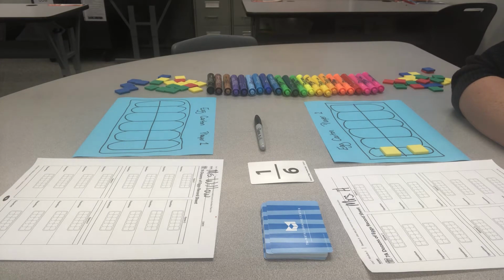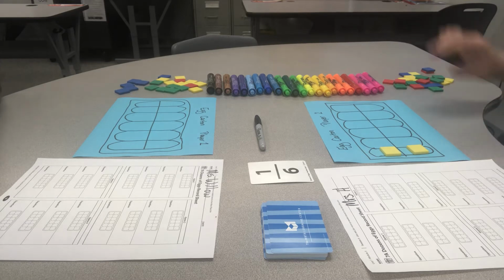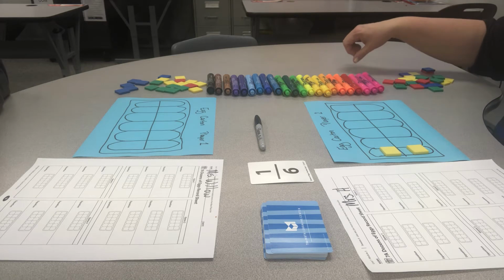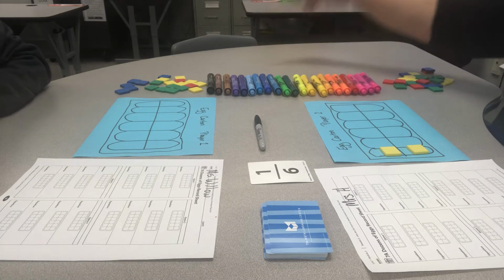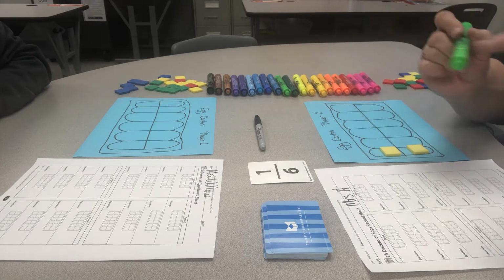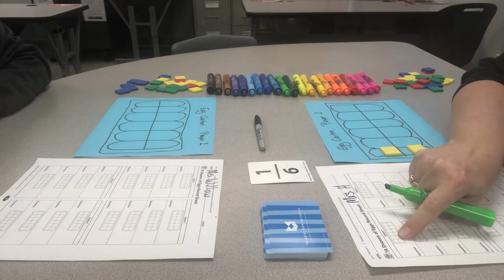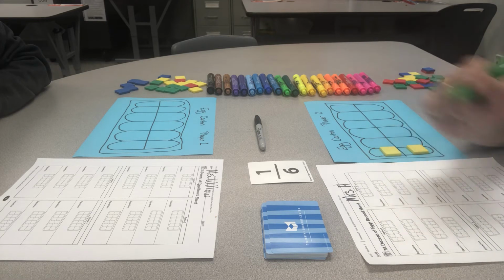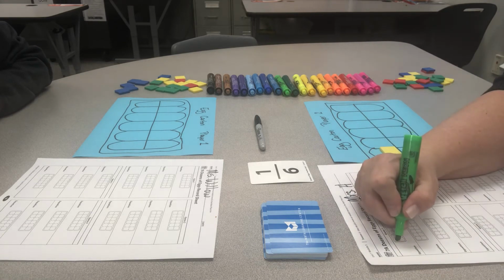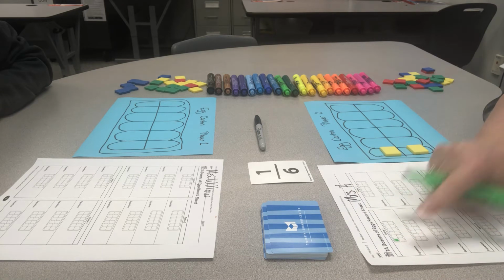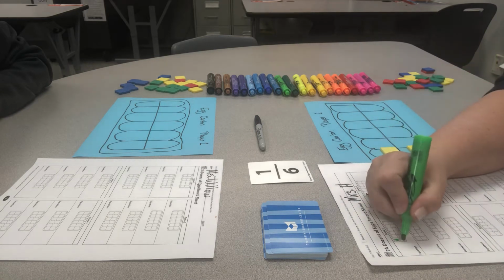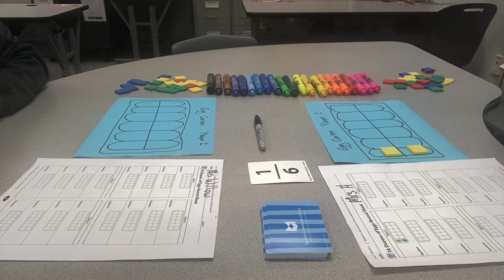Step 3. Player 1 draws circles to represent the number of eggs in one of the diagrams on her recording sheet and records that number of 12 as a fraction on the sheet. I'm going to use my green marker. So now up here on my record sheet, I'm going to color in 1 dot there for this tile and 1 here for this tile.